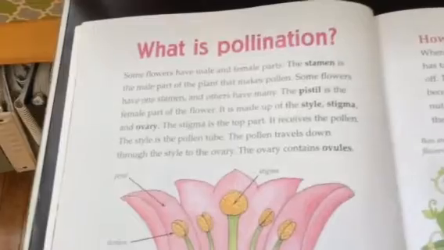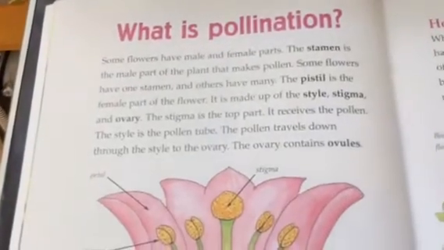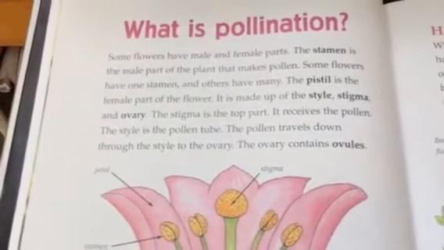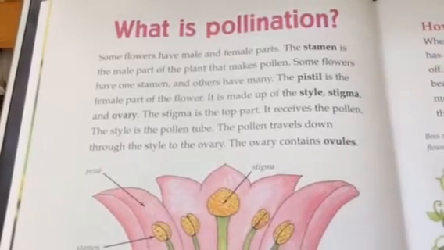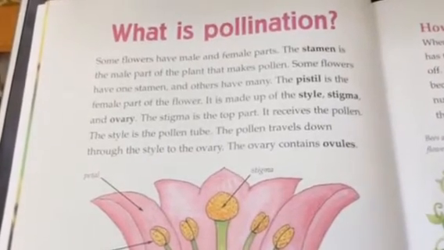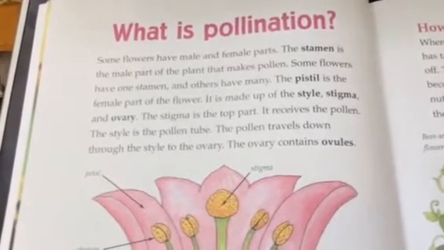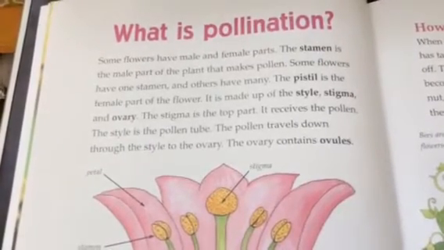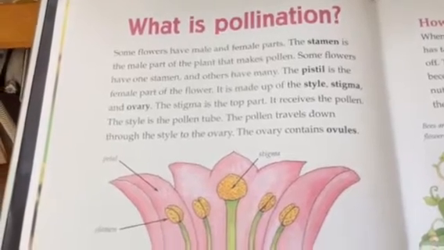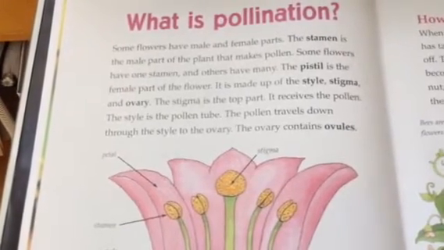What is pollination? Some flowers have male and female parts. The stamen is the male part of the plant that makes pollen. Some flowers have one stamen and others have many. The pistil is the female part of the flower. It is made up of the style, stigma, and ovary. The stigma is the top part.